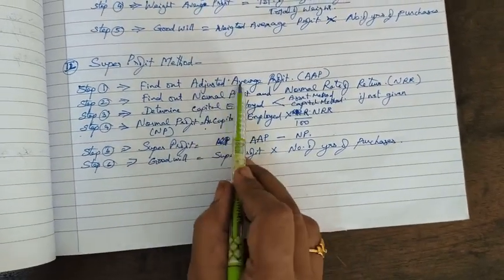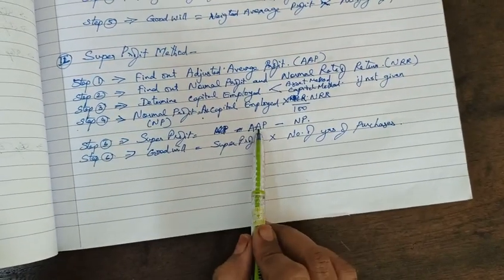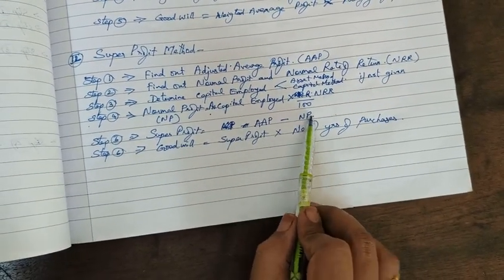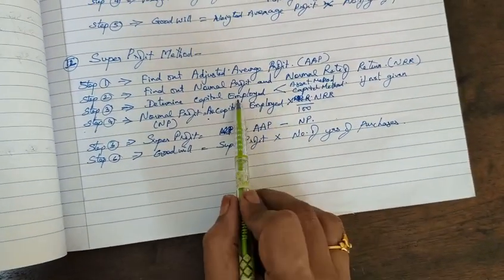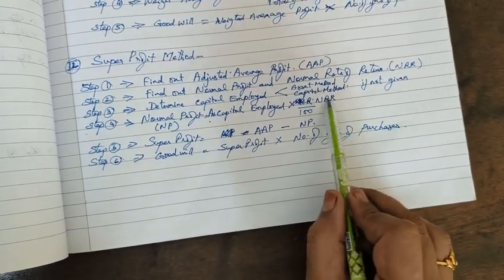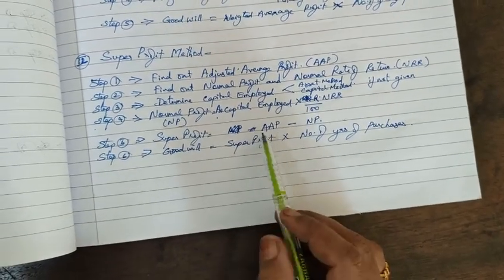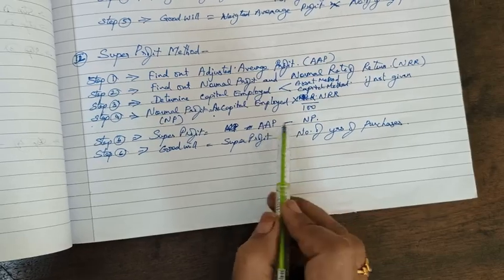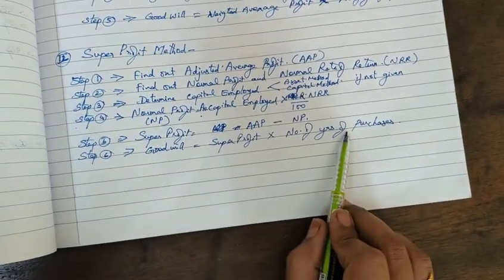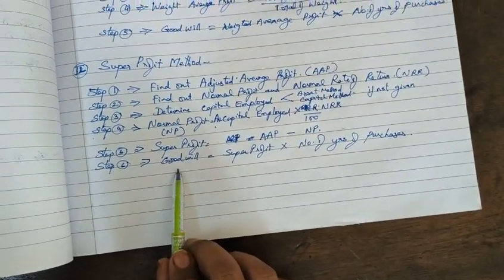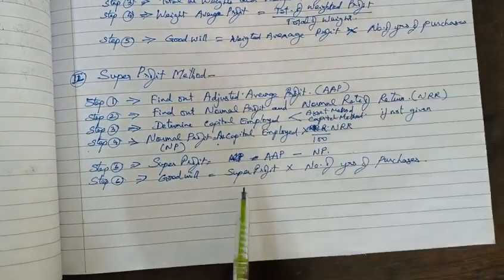Then adjusted average profit you will find it out. Okay, same step you will follow and find out. The difference between the adjusted average profit and the normal profit is what they call the super profit. The logic is, with the amount of the capital employed in the firm, normal return, normal profit would have been this, but you're earning something extra. Adjusted actual profit is your firm's profit. So the difference between the two is known as the super profit. That super profit into number of years of purchase is what you will get to be the goodwill. Okay, so this is how you will find out the goodwill under the super profit method.